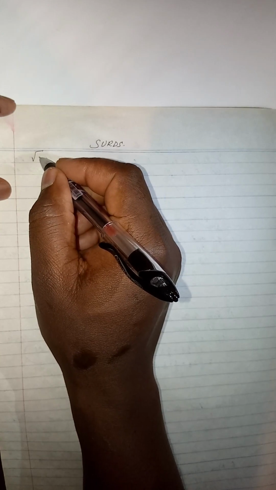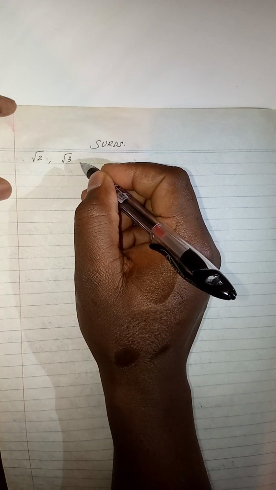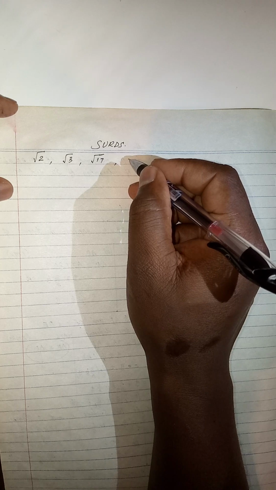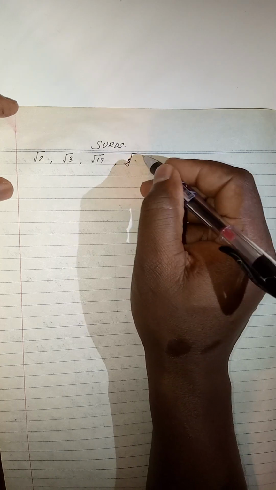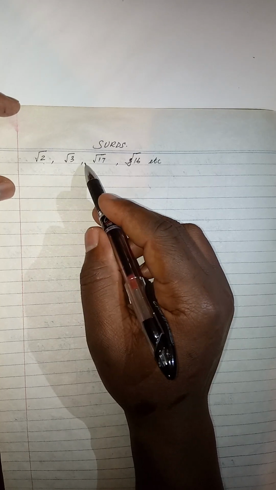So a number like root 2, root 3, root 17, cube root of 16, etc. From these examples that we have, root 2, root 3, root 17, and the cube root of 16, we are not able to find the exact roots. So such are known as surds.